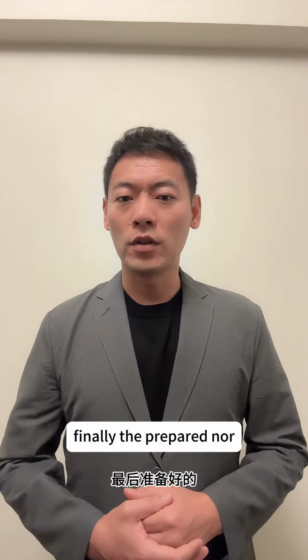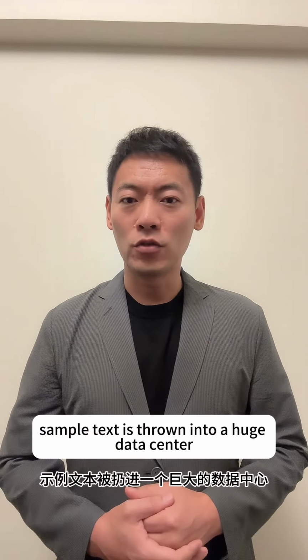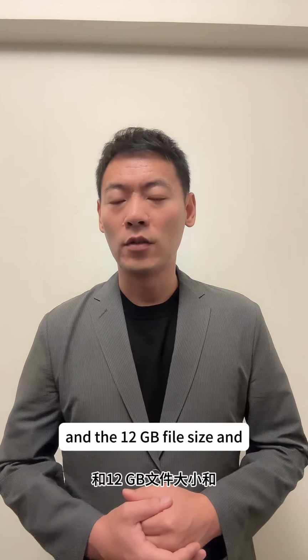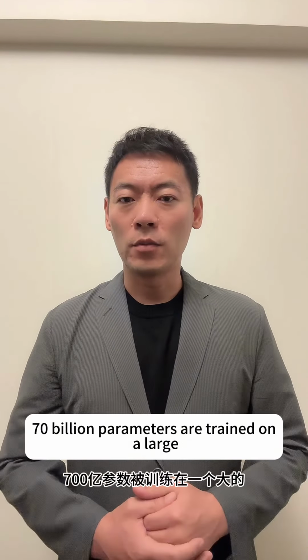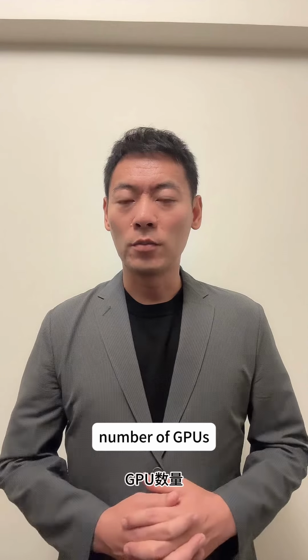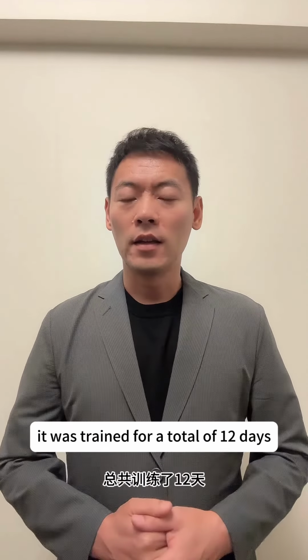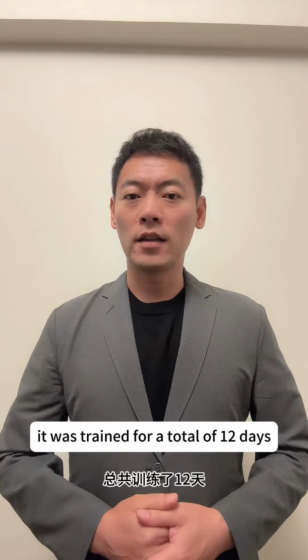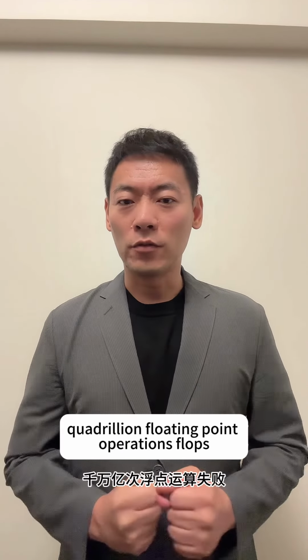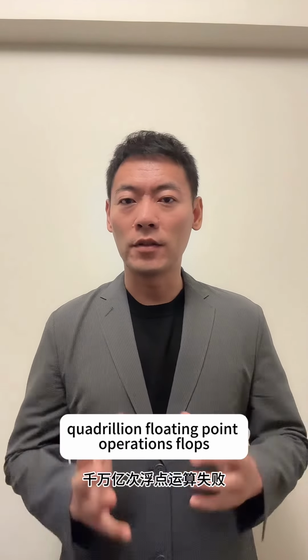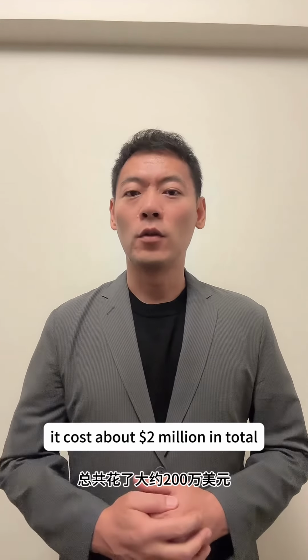Finally, the prepared 10 TB of training sample text is thrown into a huge data center, and the 140 GB file size and 70 billion parameters are trained on a large number of GPUs. Llama 2 uses 6,000 NVIDIA graphics cards. It was trained for a total of 12 days, using a total of more than 1 quadrillion floating point operations, FLOPs. It cost about $2 million in total.